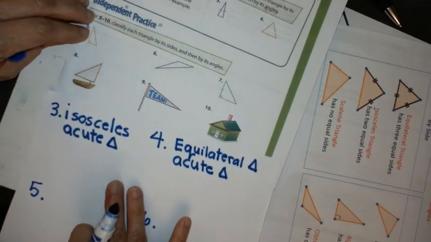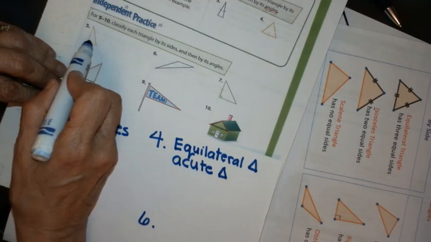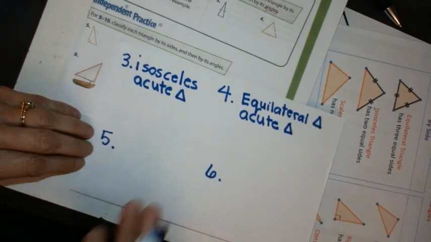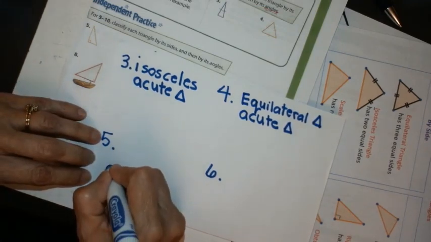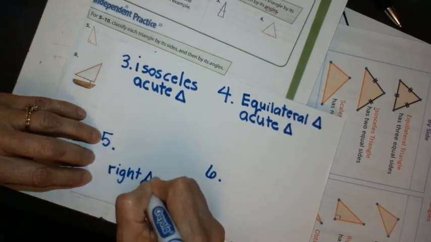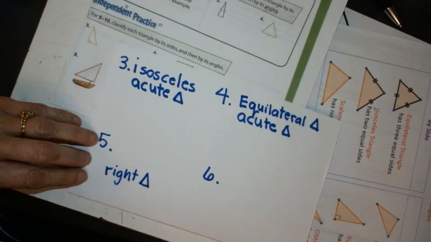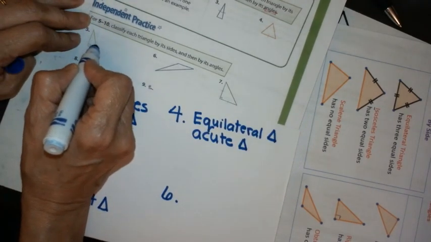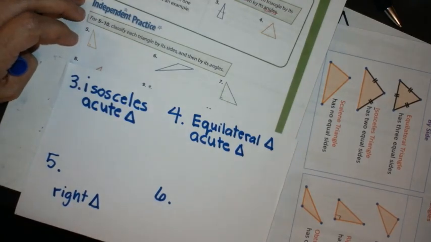Okay, so let's go ahead and take a look at number 5. And number 5 here has a nice little square in there, a little box. So we know that those two lines are perpendicular. And number 5, we can identify that as a right triangle if we're going just by angles. But what about its sides? So let's take a look at its sides here. It appears that these 3 sides are all different.